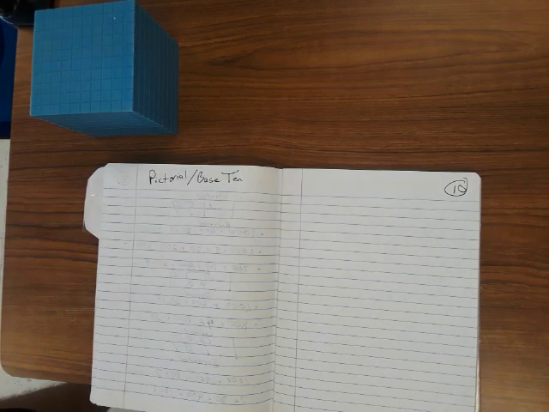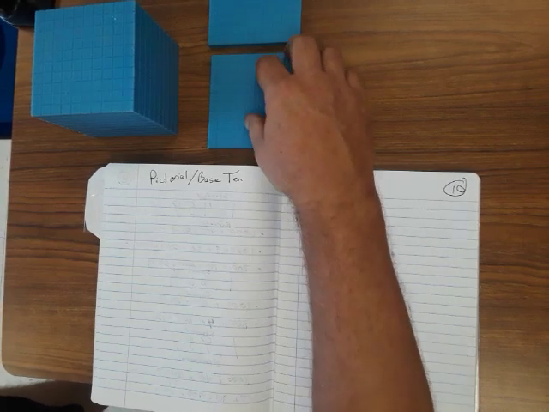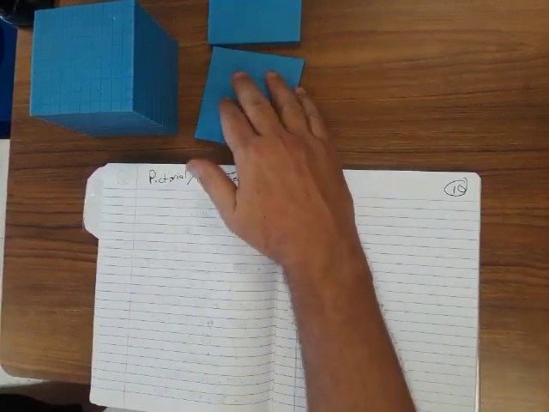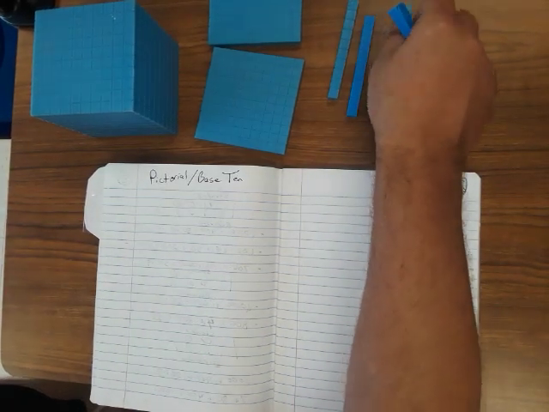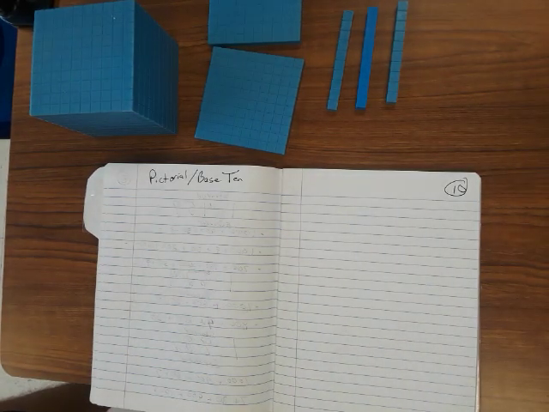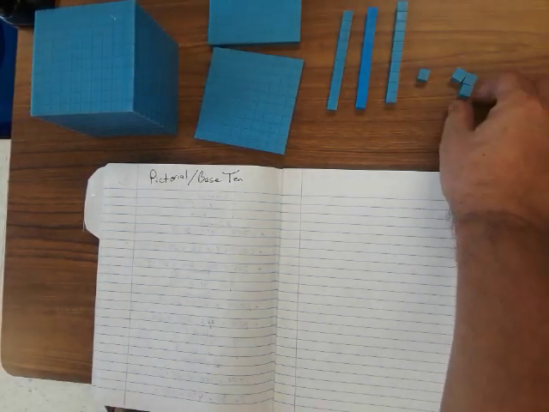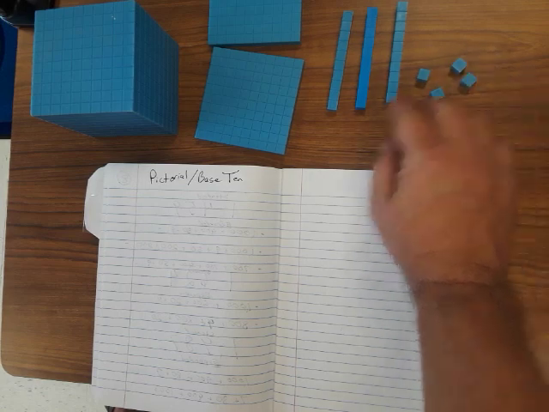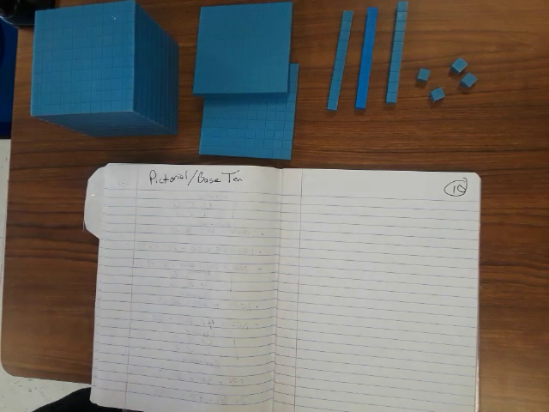We're going to put 2 flats, which represent the hundreds place. 3 rods represent the tens place, and 4 ones that represent the ones place, or 4 units that represent the ones place.